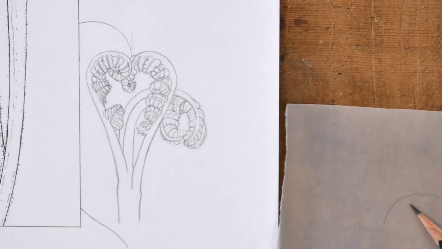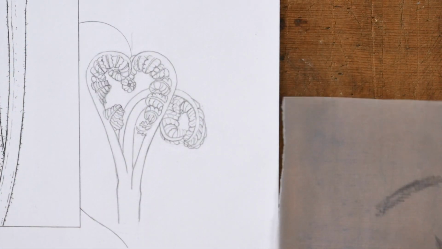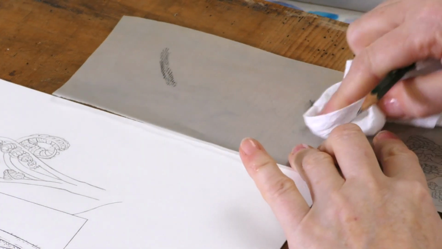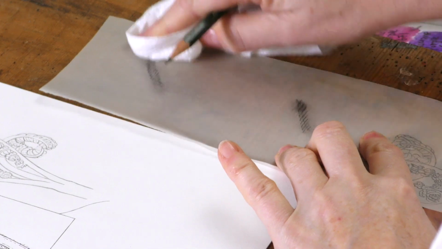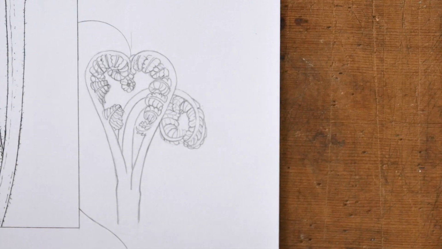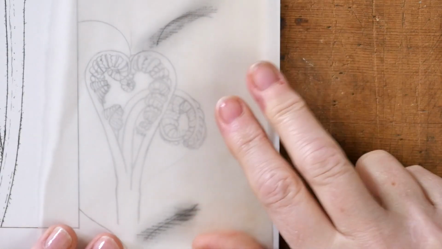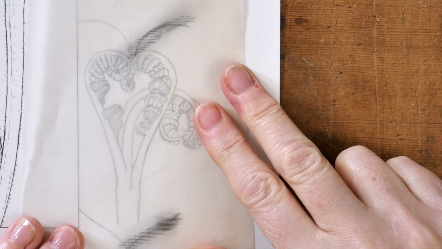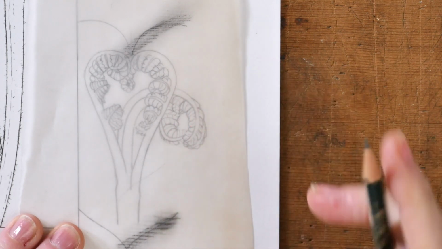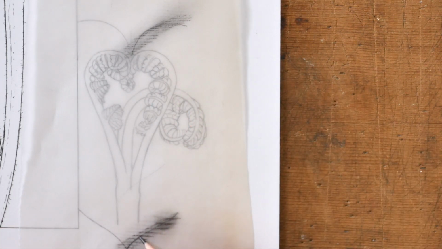Give it a little bit of graphite on that side, and then use a little bit of kitchen towel just to smooth the graphite in so you don't get graphite everywhere. And then what I do is I swap it over so I can get exactly the right shape here.